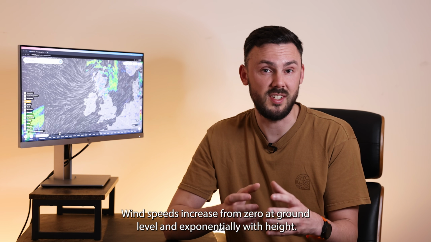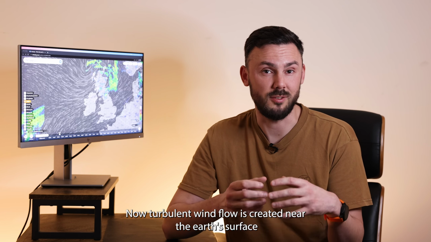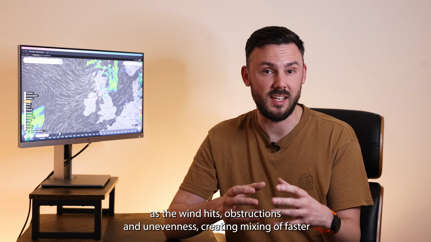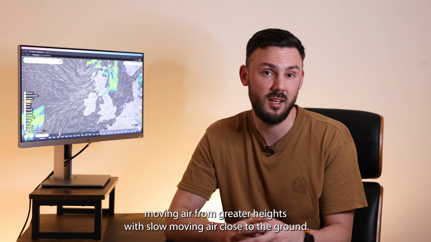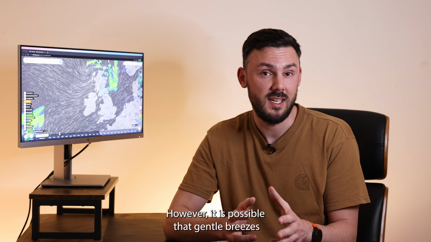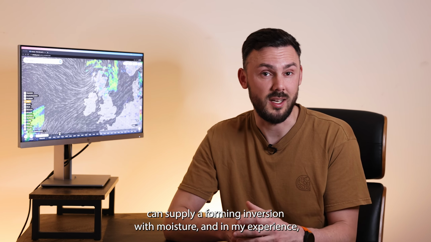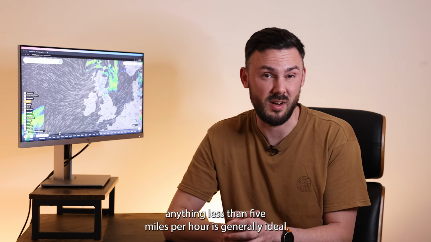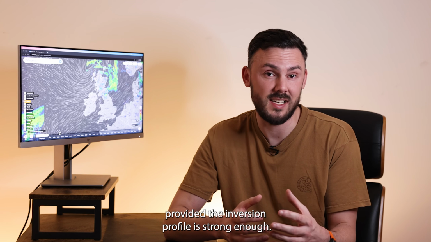Wind speeds increase from zero at ground level and exponentially with height. Now, turbulent wind flow is created near the Earth's surface as the wind hits obstructions and unevenness, creating a mixing of faster moving air from greater heights with slow moving air close to the ground. Therefore, for cloud inversions, in general, the less wind the better. However, it is possible that gentle breezes can supply a forming inversion with moisture. And in my experience, anything less than 5 miles per hour is generally ideal. Although I have witnessed inversions form in winds way in excess of this, provided the inversion profile is strong enough.